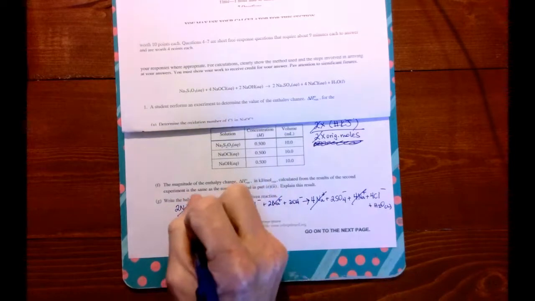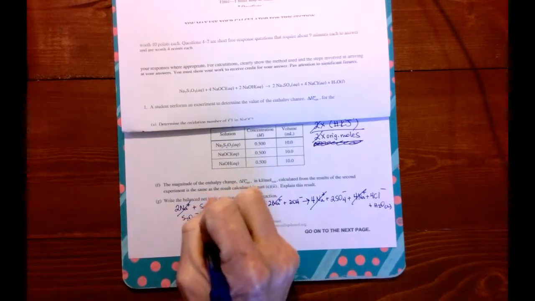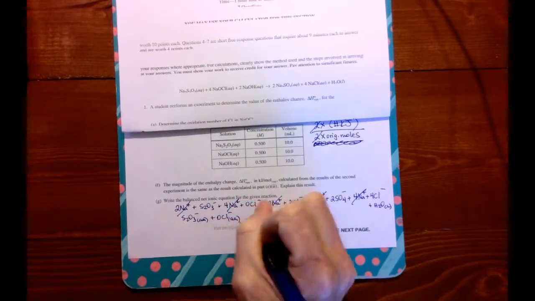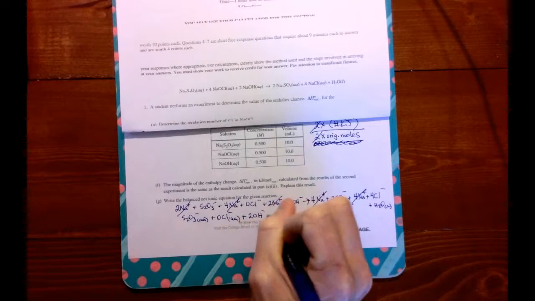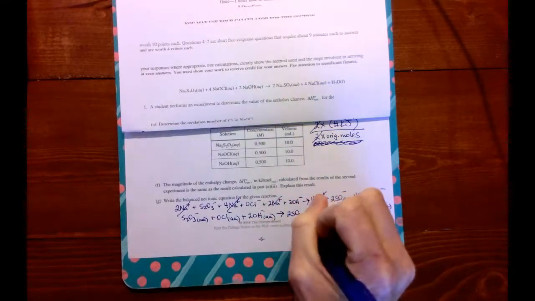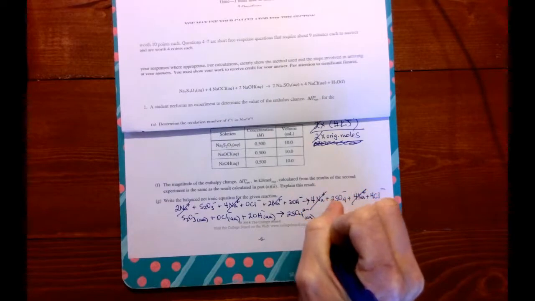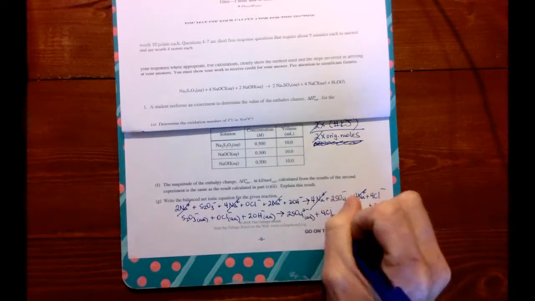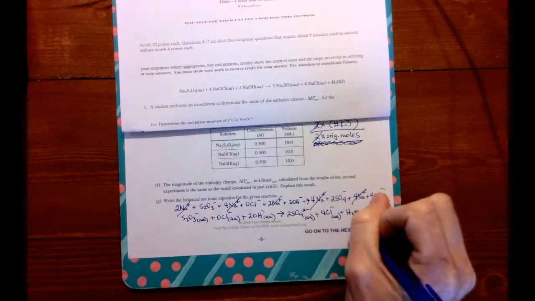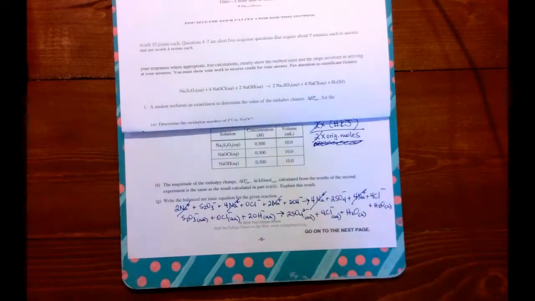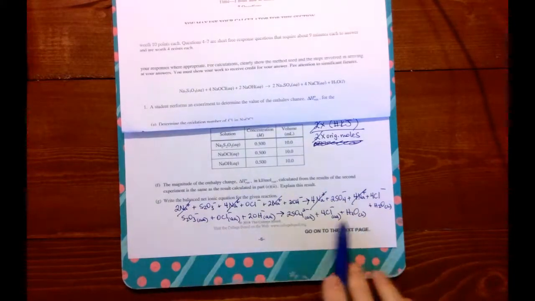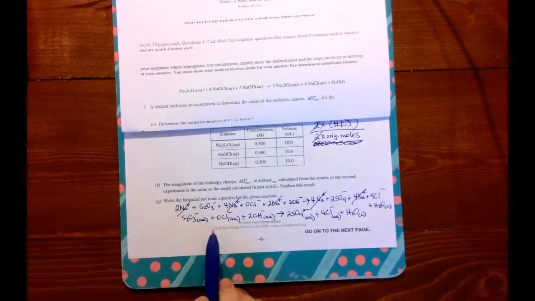So S2O3 minus plus OCl minus plus 2OH minus yields 2 sulfates and 4 chlorine ions and one little old liquid water sitting out there on its own. And this would be the balanced net ionic equation for the given reaction.